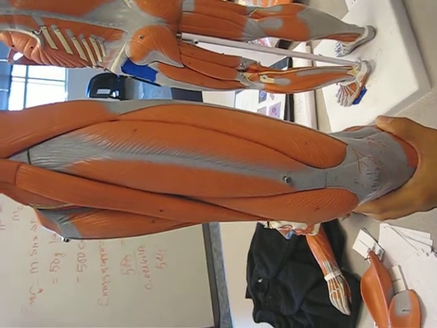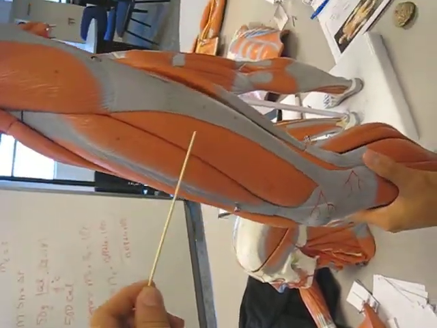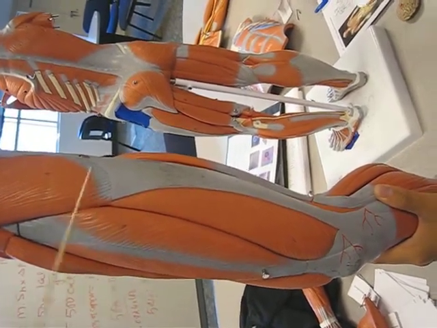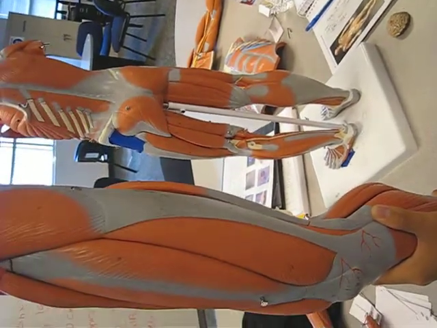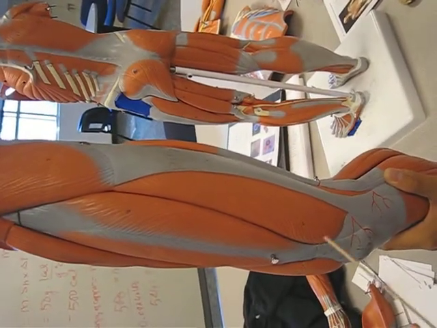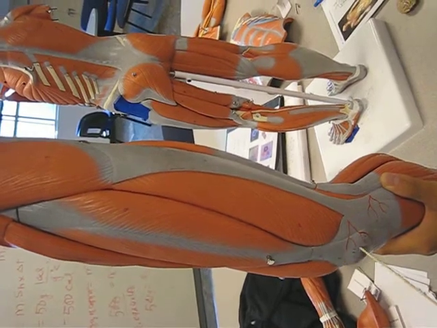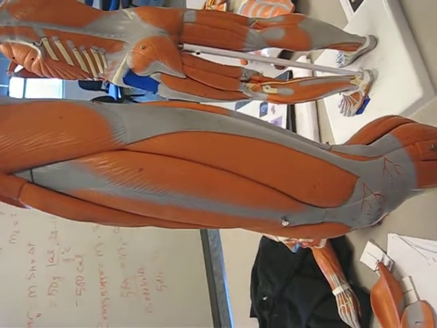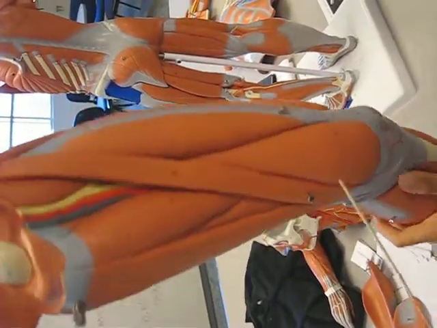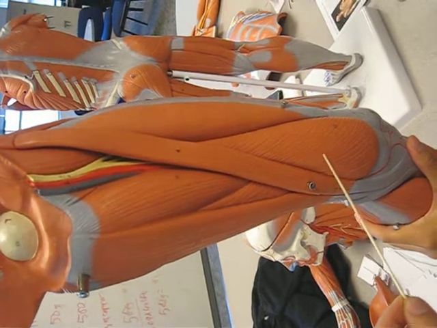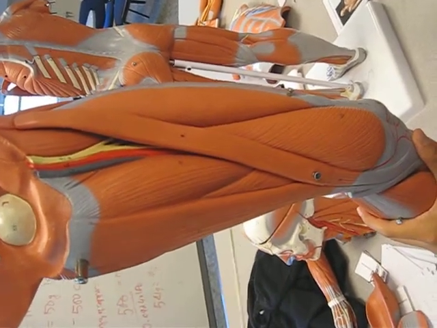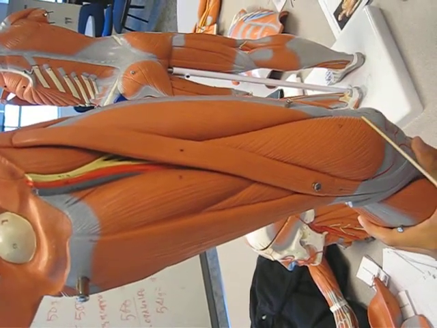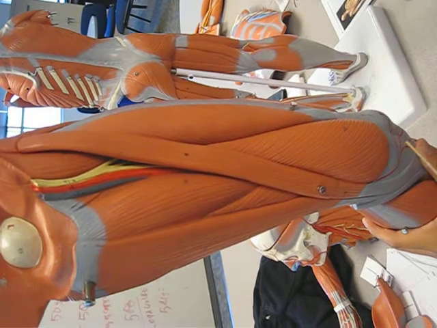Next is the vastus lateralis. Its origin is the greater trochanter and the linea aspera of the femur. Its insertion is the patella and the tibial tuberosity, and its action is to extend the leg. Next is the vastus medialis. Its origin is the linea aspera of the femur. Its insertion is the patella and the tibial tuberosity, and its action is to extend the leg.